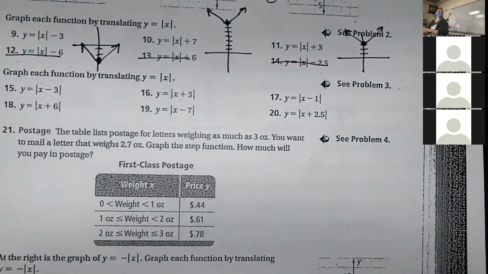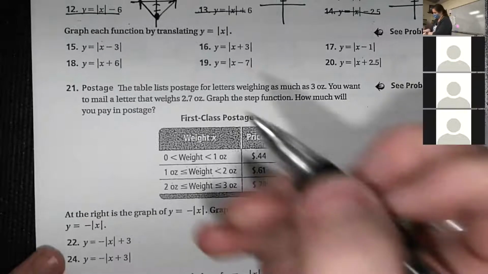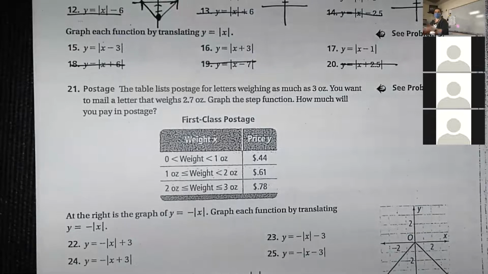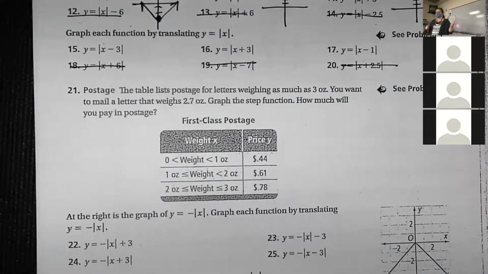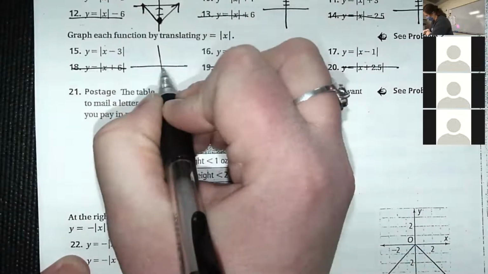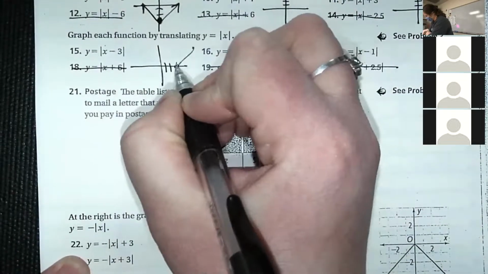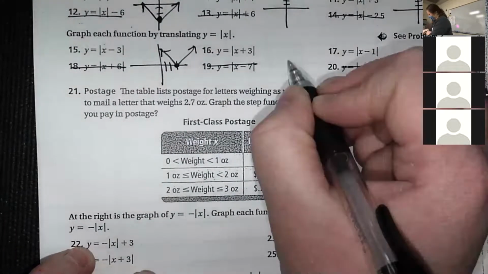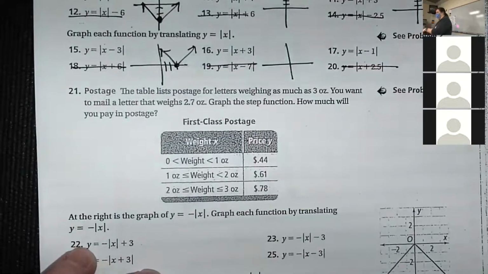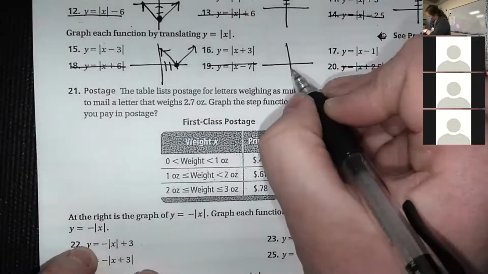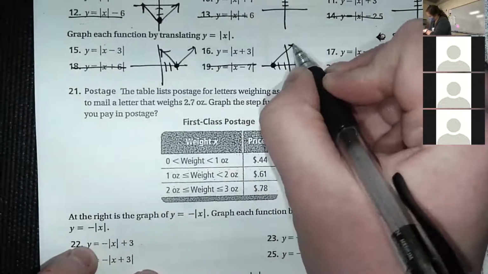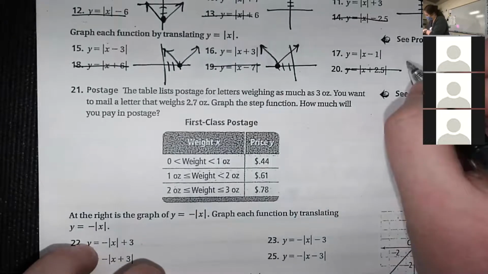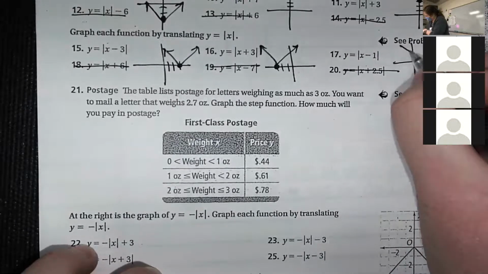All right. Number 15. -3 is on the inside. You would think it goes left, but it actually goes right. It goes to the right 3. Put your vertex, draw your V. The +3 is actually going to go left. And the -1 is going to go to the right.